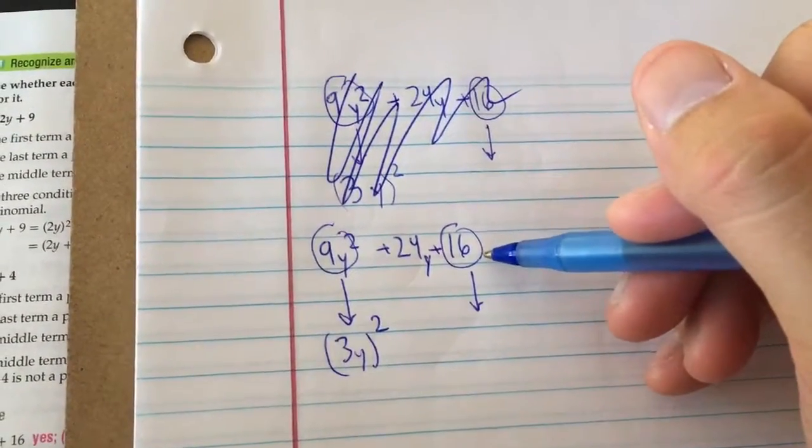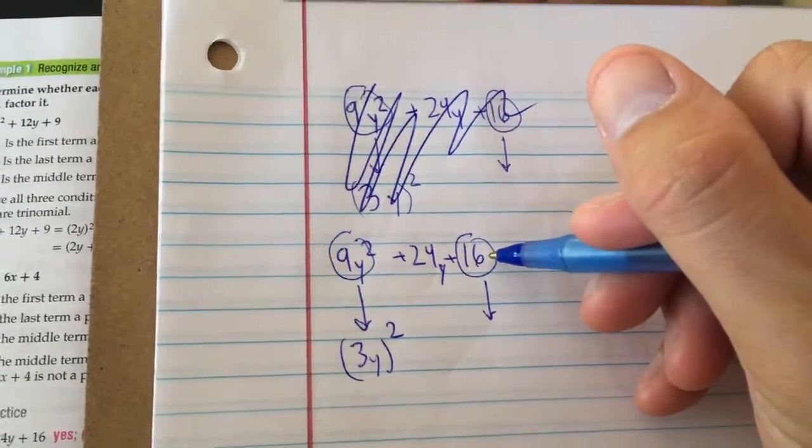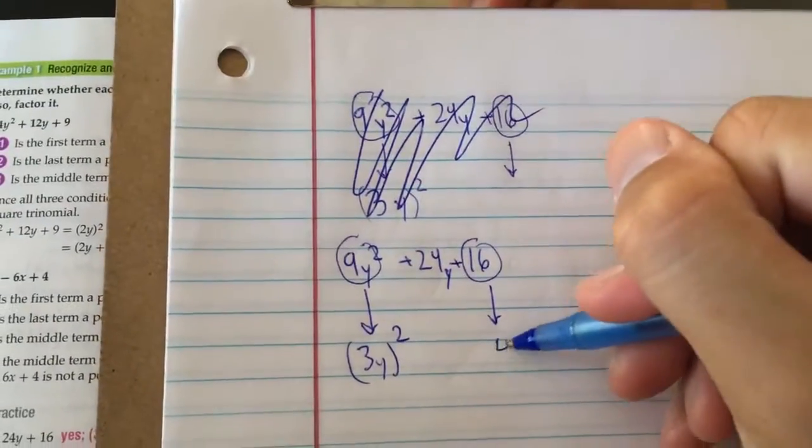And then the other thing that we're going to look at is 16. Can I take the square root of 16 and get a whole number? Yeah, I can. It'd be 4.